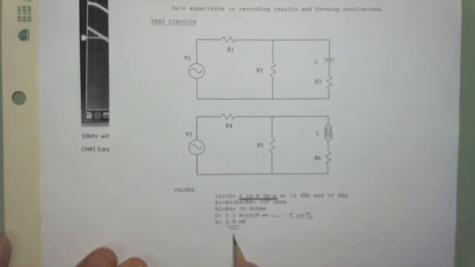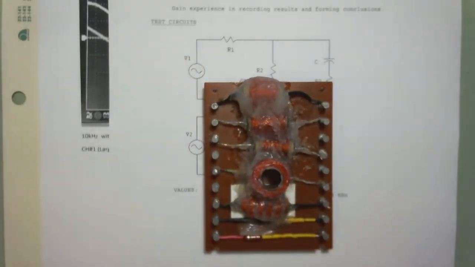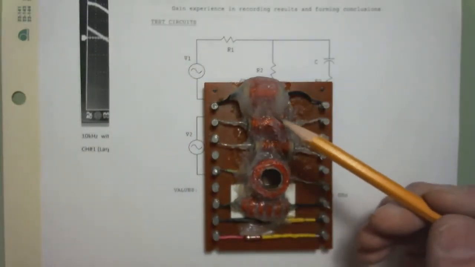But I will note that I measured the resistance of the inductor. Let me grab that thing here. So this is a board of the inductors, and they're just, as you would imagine, coils of wire.